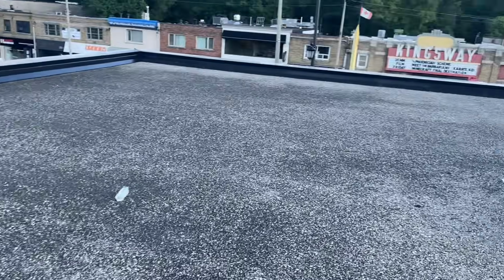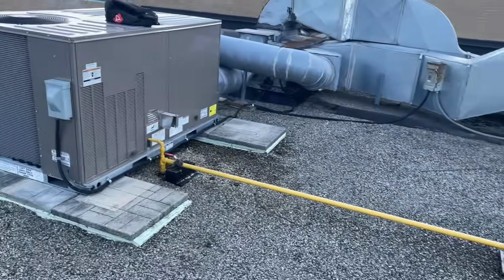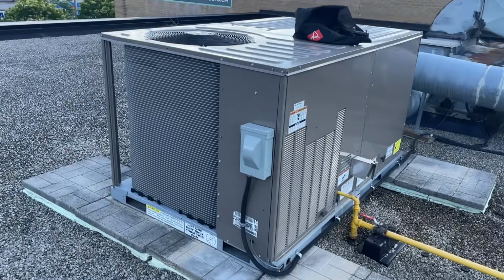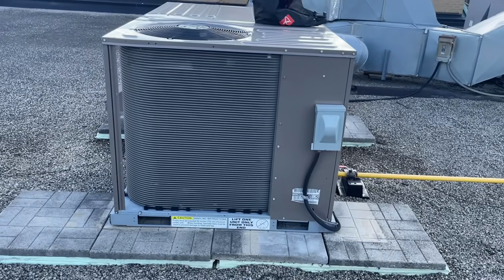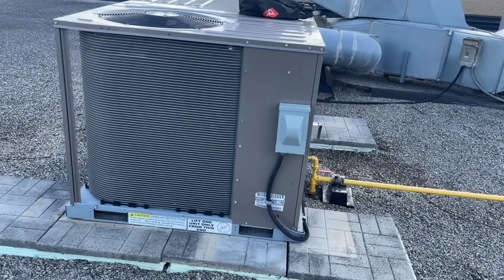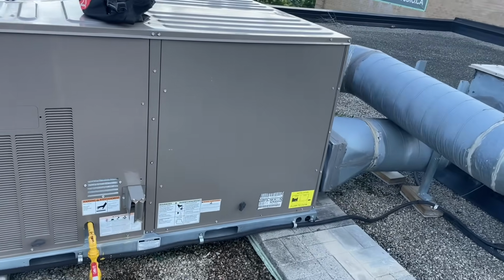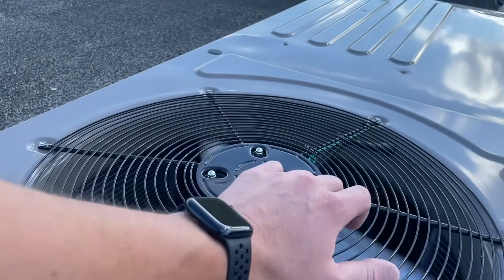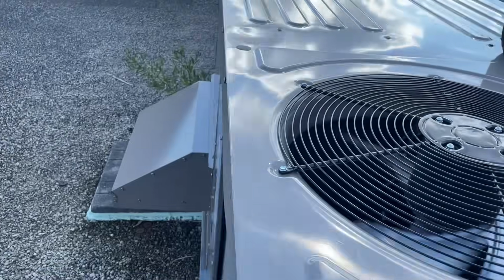All right, we just got up to the roof. We got 2 units up here. This one's been replaced since the last time I was here, which is about 4 or 5 years ago. Used to have an old York rooftop. I think they had a cracked heat exchanger, that's why they changed it, but this unit here appears to be running. We're pulling a ton of heat out here, which is a good sign.